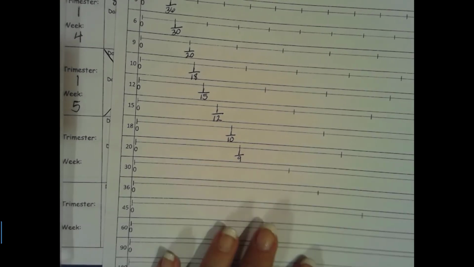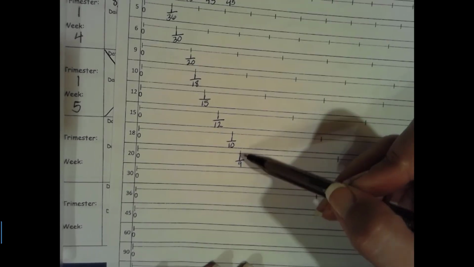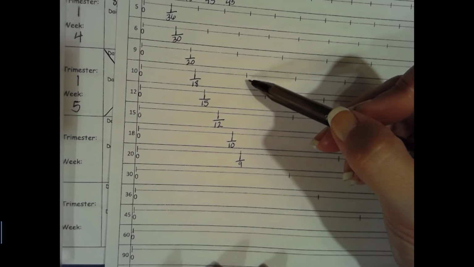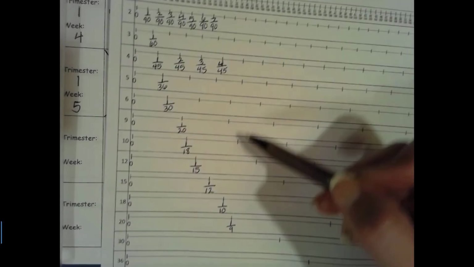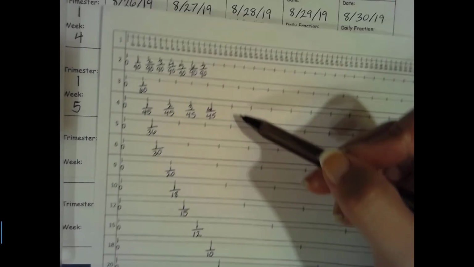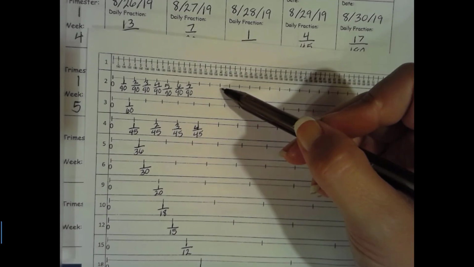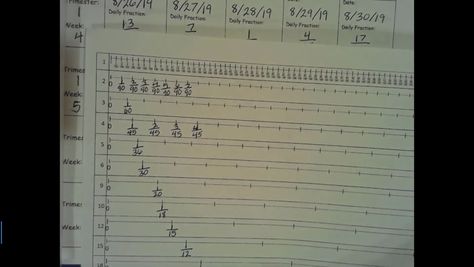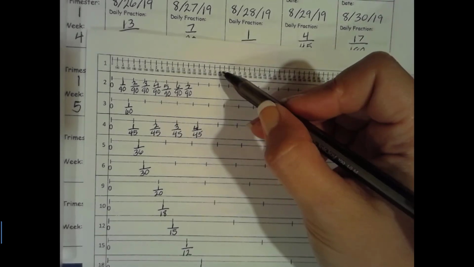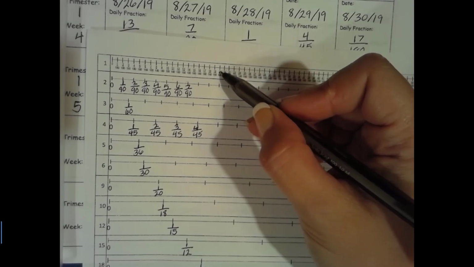There's 9 sections here. If we look, we have an equivalent fraction at 10, at 5, at 4, at 2. So 2, 4, 5, 10 are all common factors, but 20 was our greatest common factor. And then here at 20, 180ths. So 1/9 is our equivalent fraction in lowest terms or our simplest form.